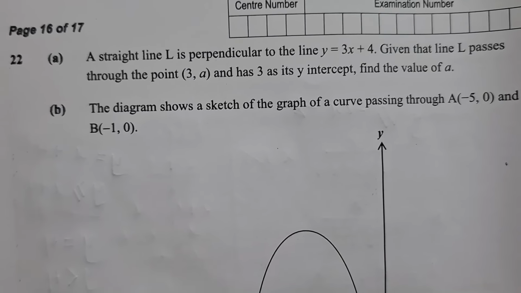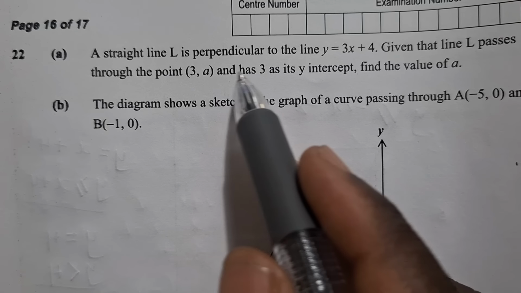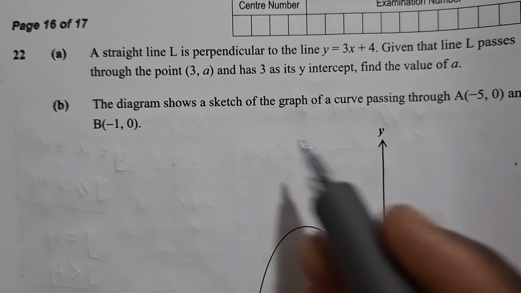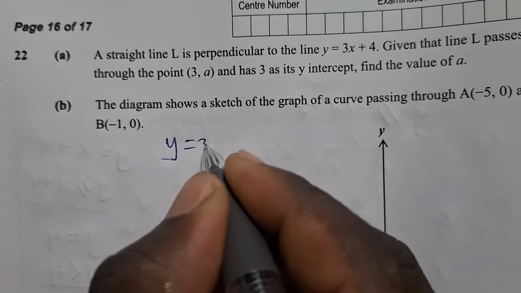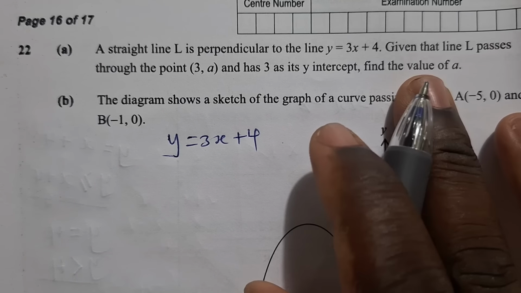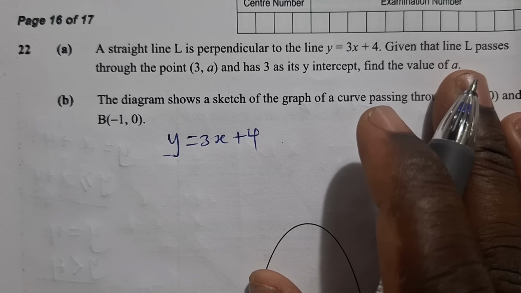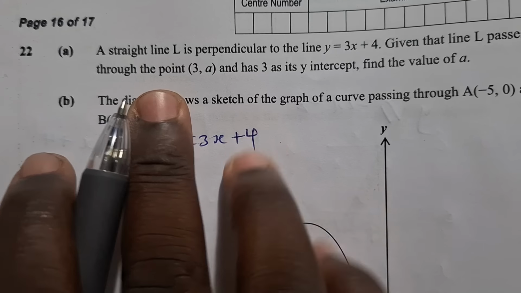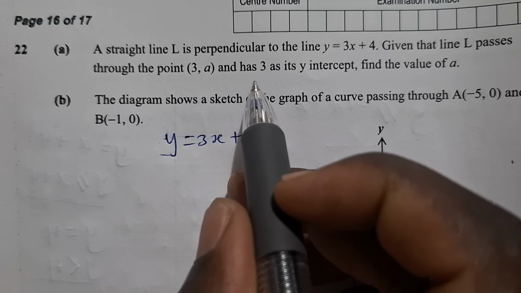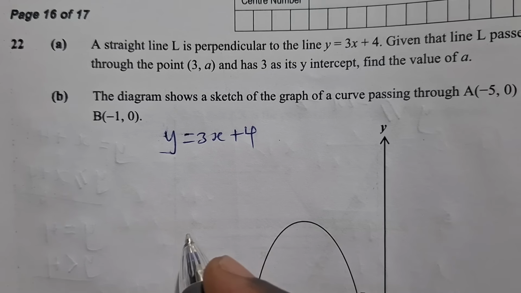Okay. So here, a straight line L is perpendicular to the line y is equal to 3x plus 4. So we've got y is equal to 3x plus 4. And then they say, given that line L passes through this point 3, a, and has 3 as its y-intercept.